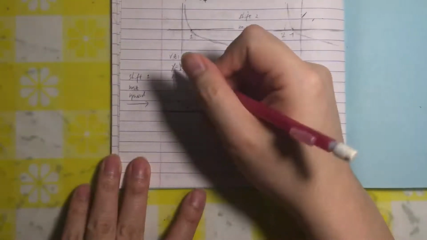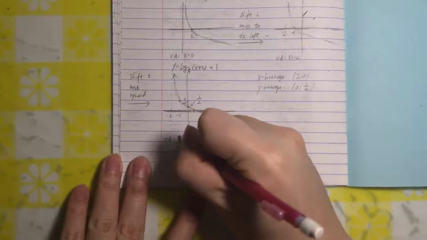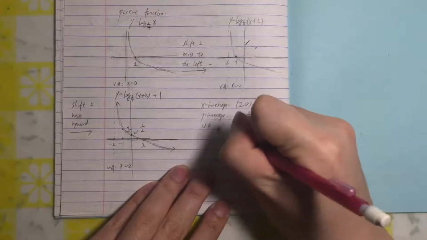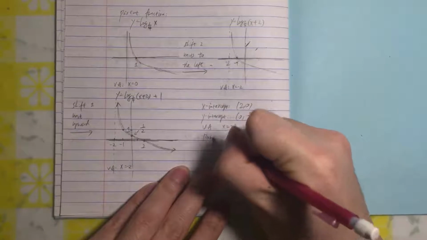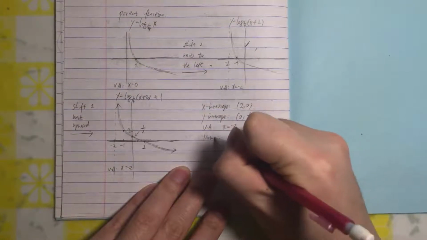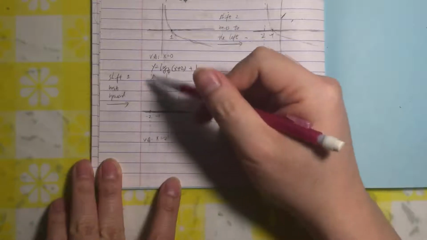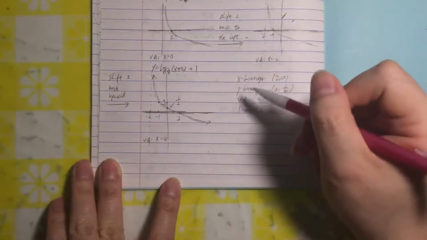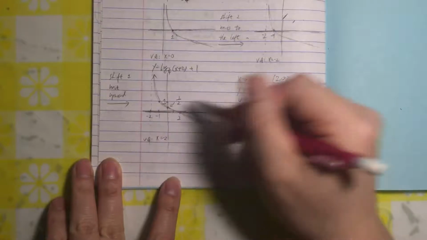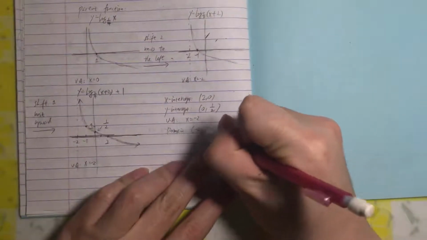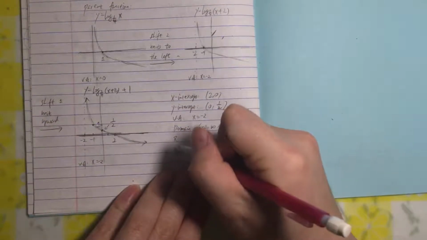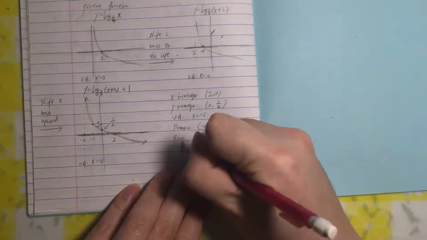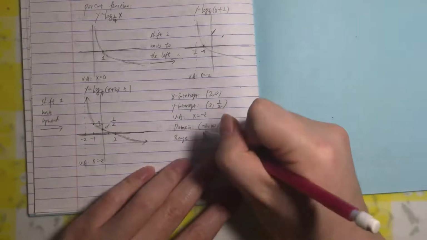And here we can see that the vertical asymptote is the line x equal to negative 2. That's the vertical asymptote. The domain, since the vertical asymptote is negative 2, is the set of all real numbers from negative 2 to infinity. And for a logarithmic function, the range is always the set of all real numbers from negative infinity to infinity.